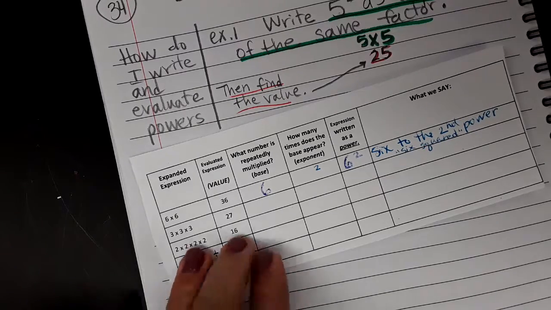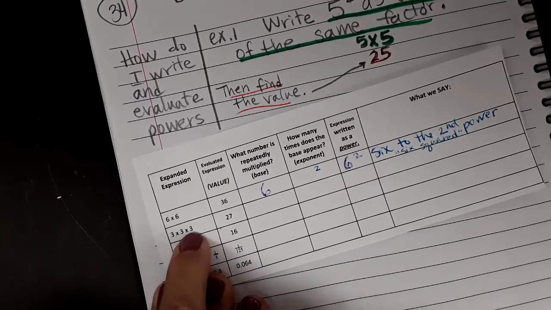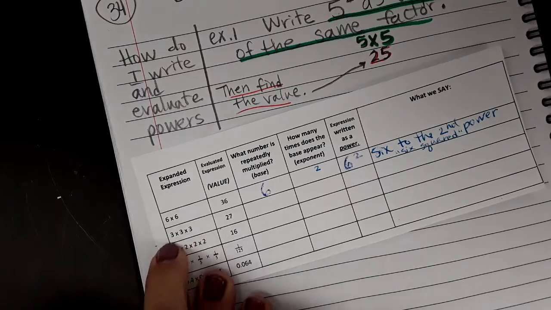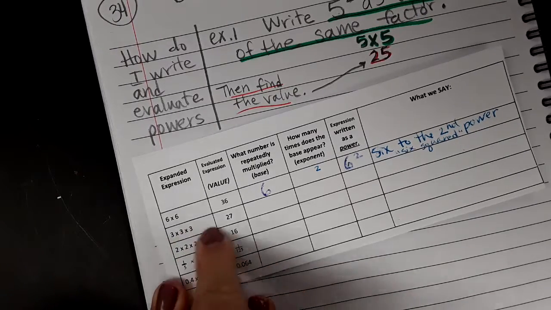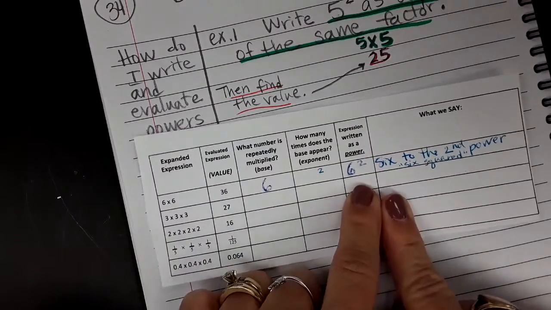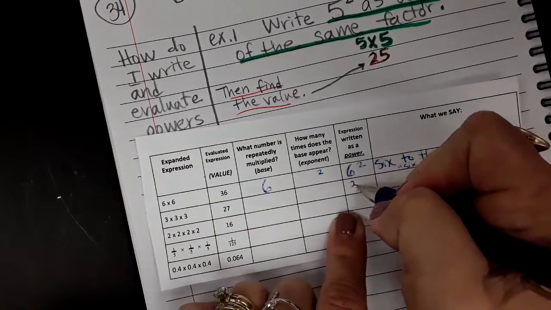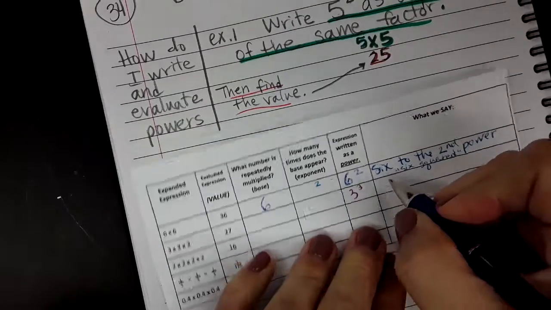Next, we'll do 3 times 3 times 3. Of course, that's 27. This is not 9. It's not adding 3 groups of 3. It's 3 times 3 is 9, times 3 is 27. That written as a power, and you can go in any order here. I just kind of keep doing this as a pattern. That is 3 to the 3rd power, and that's what we would say.